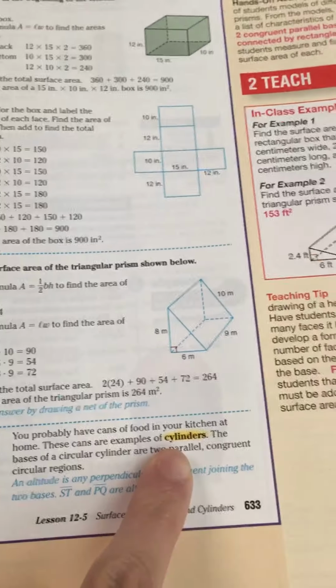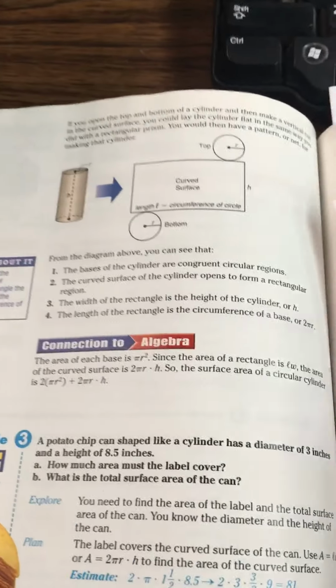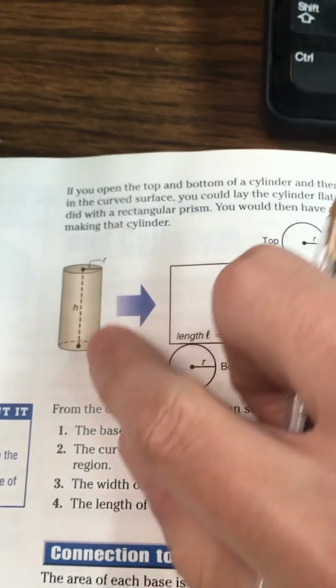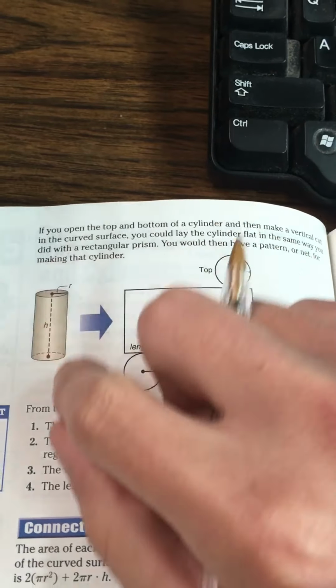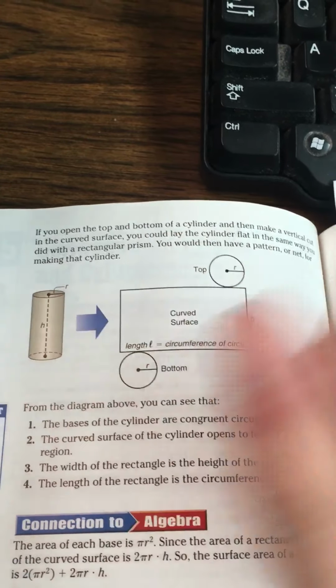They do talk about cylinders as well, okay? If we need to do one of those, we can. The formula to find a cylinder is a little bit longer, okay? A cylinder is a Coke can, basically. That's all it is, okay? It's got a top, bottom, and then it's got a height, okay? That's basically all it is. But the formula is a little bit longer.